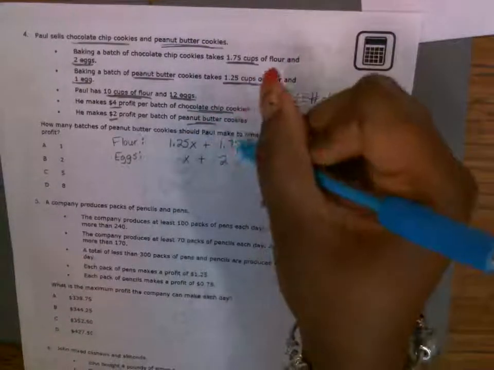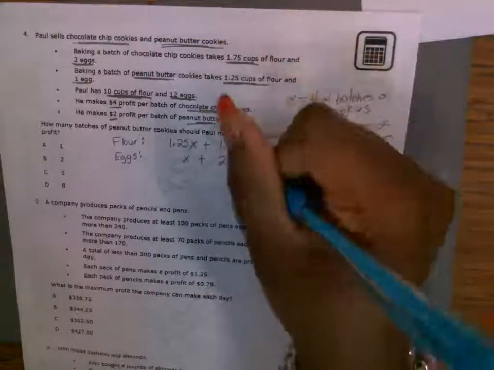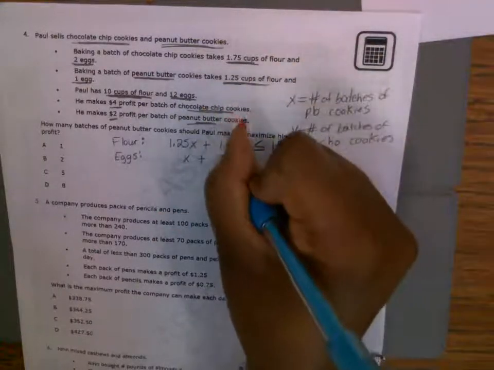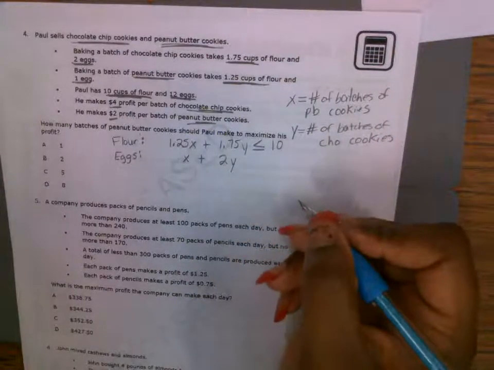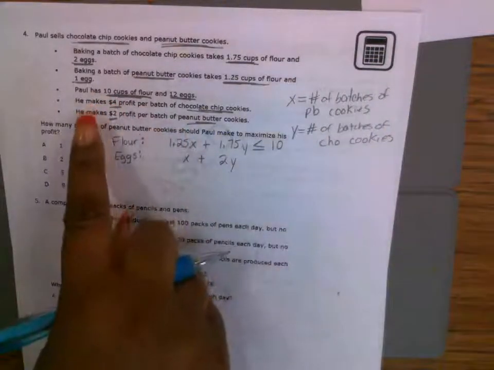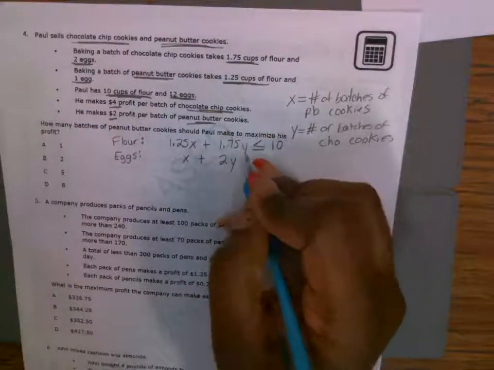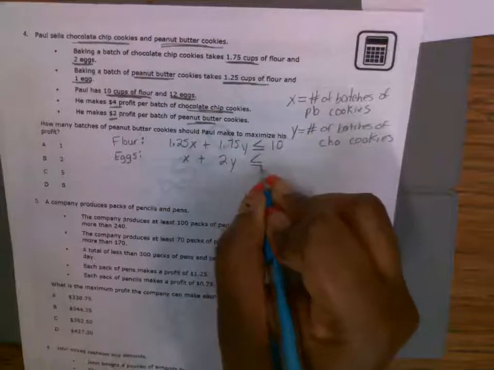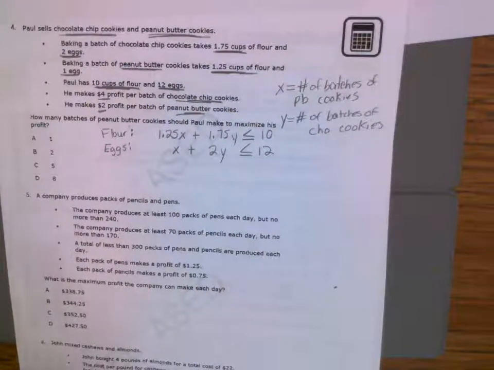This is supposed to be Y, because this is for the chocolate chip cookies. Okay, see how your teacher keeps messing that up? I must be tired. All right, so the amount that you can't go over for eggs is 12. Okay, can't go over 12. Okay, it can be equal to 12, but it just can't go over 12.